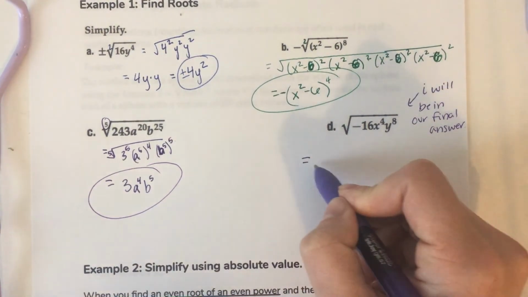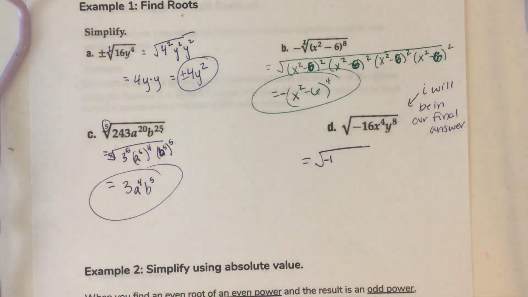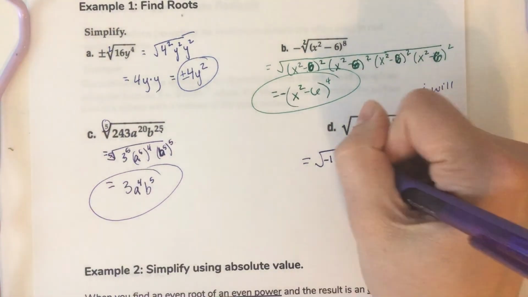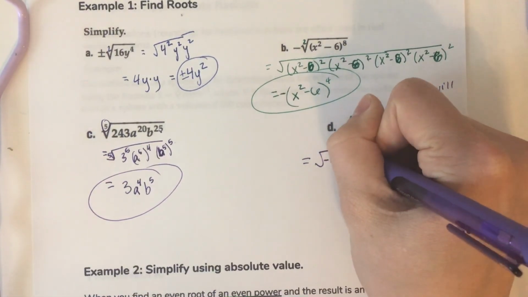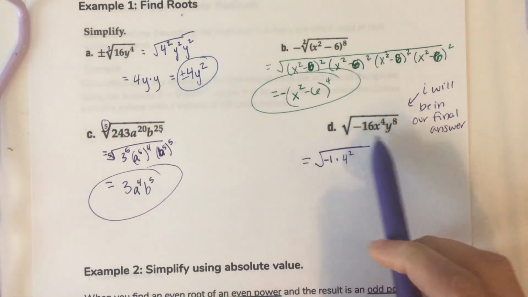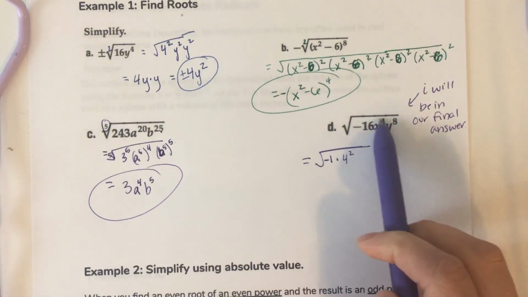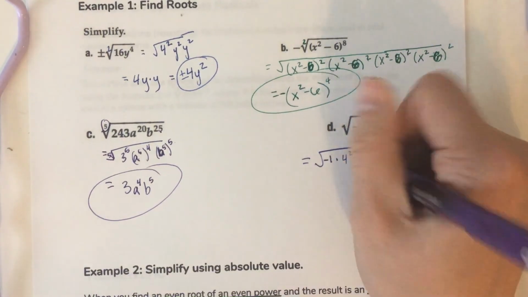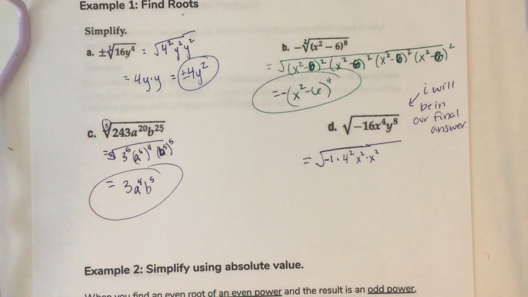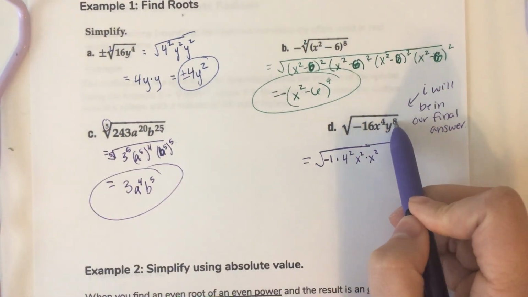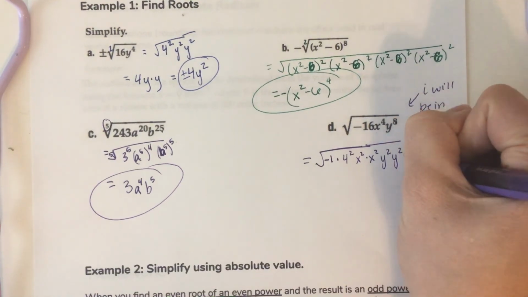So breaking this down, I have -1. I'm going to bring that -1 in the front because I know I can do that. Times, well, 16 is just 4 squared. And then since it's a square root, I'm still working in groups of 2. So I have 4 divided by 2 is going to be 2x squared. I'm going to break it down like I did at the very beginning rather than trying to group. And then 8 divided by 2 is 4, which means I have 4 y squareds.